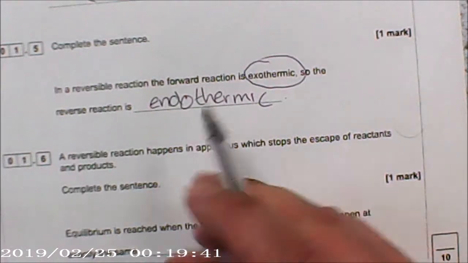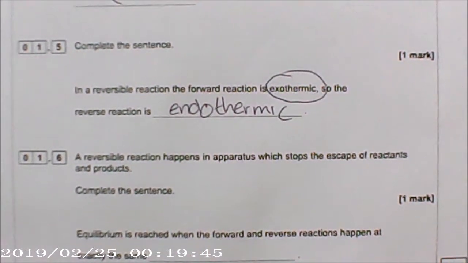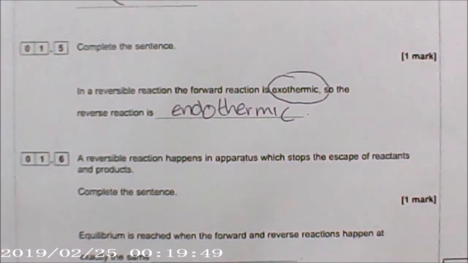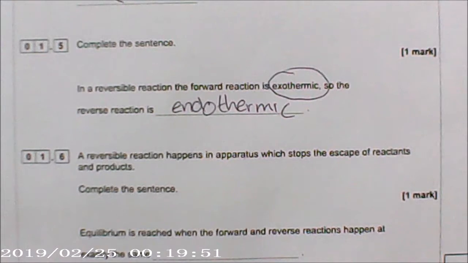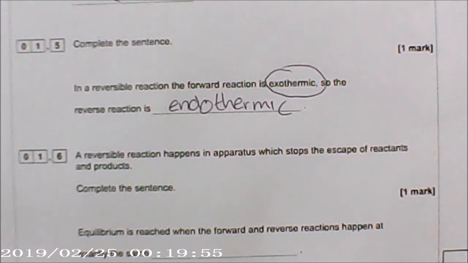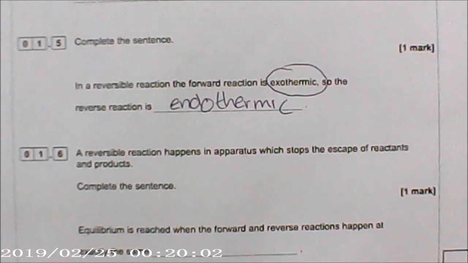Okay, now this one, a lot of people often ask about whether spelling is important. On these kind of ones, we're using key sort of scientific words that you wouldn't normally use in other lessons, like exothermic, endothermic. Please make sure you go back and check your spelling, because this one does need to be spelt correctly.